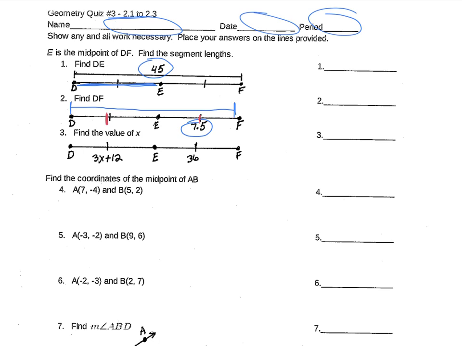And number 3, you need to find the value of x. So here we want to set up an equation, and remember, because of the tick marks, this side over here is equal to this side. So this side is 3x plus 12, this side is 36. To set up your equation, I would just put an equal sign in between and then solve for x.